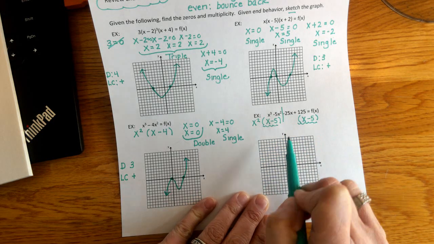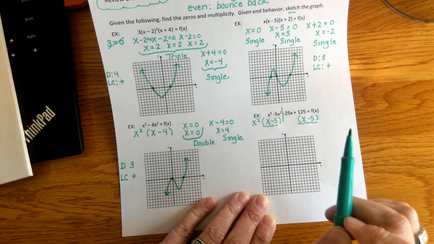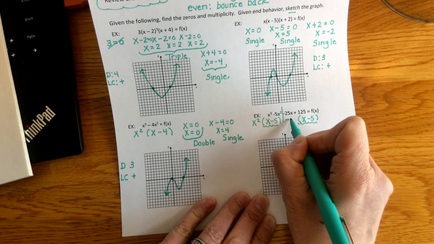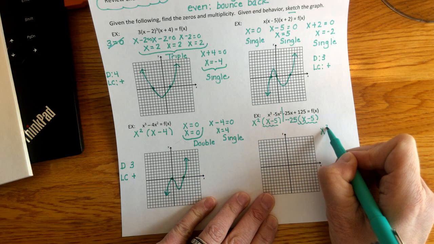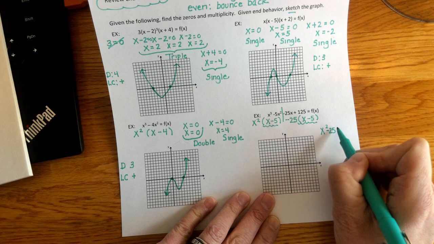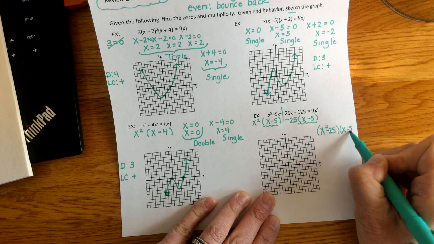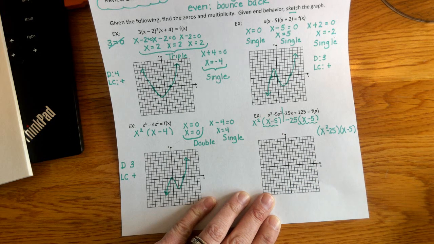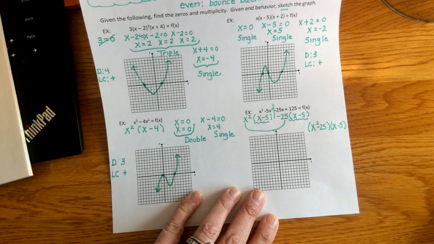Then I ask myself, what do I multiply x by to get negative 25x? Well, it's negative 25. So I have x squared minus 25 as my first factor and x minus 5 as my second factor. Now I need to make sure it is factored completely.